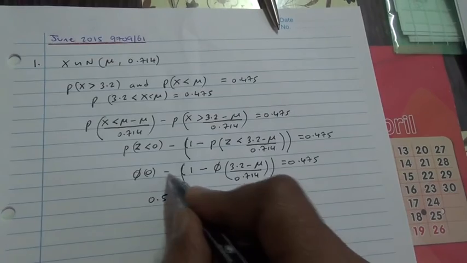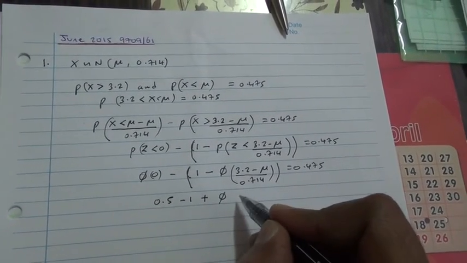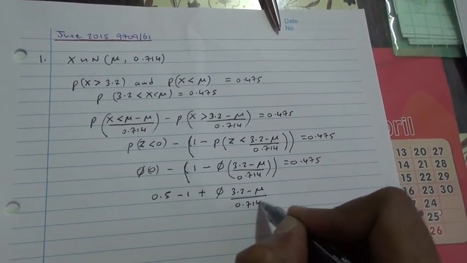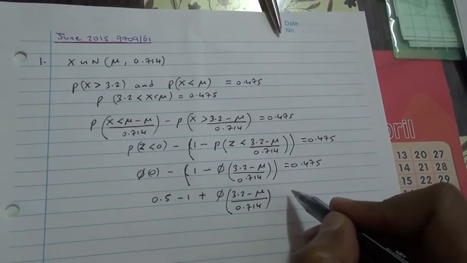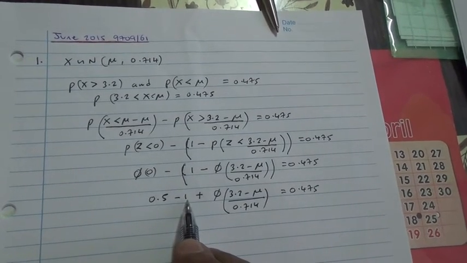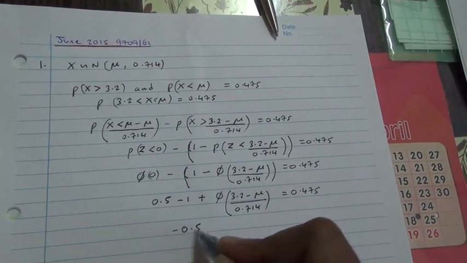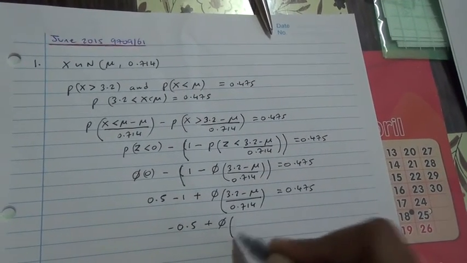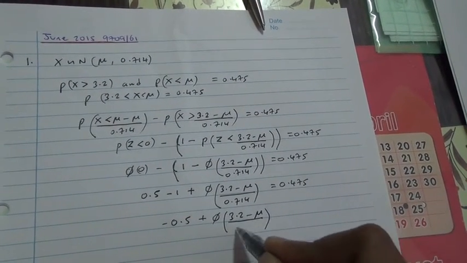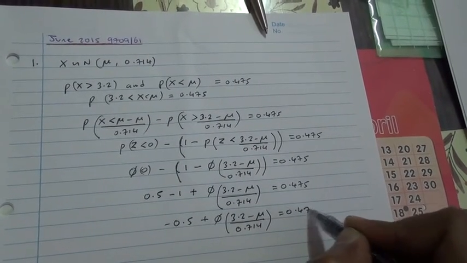Minus 1, minus becomes plus, and we also have Φ((3.2 minus mu) divided by 0.714), and that is 0.475. 0.5 minus 1 gives us minus 0.5, plus Φ((3.2 minus mu) divided by 0.714) is equal to 0.475.